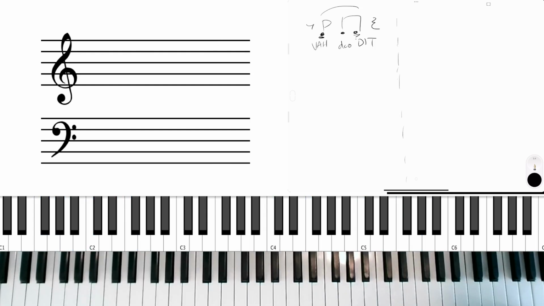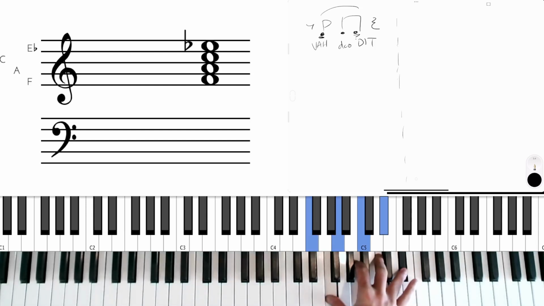Is that going to be the most fascinating, interesting improvisation ever done? No, but we're learning something. And we have to get these basics down before we apply it other places. Or we could try to use all four notes of the F dominant 7th chord.